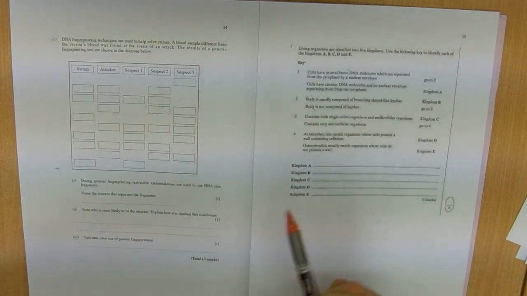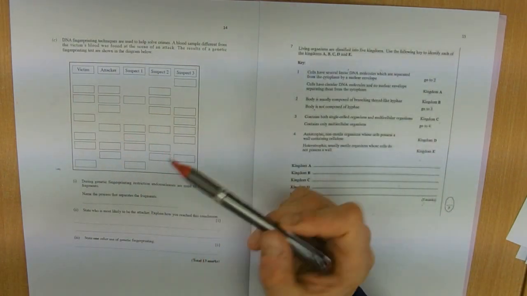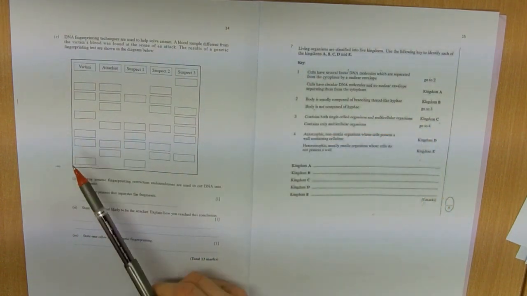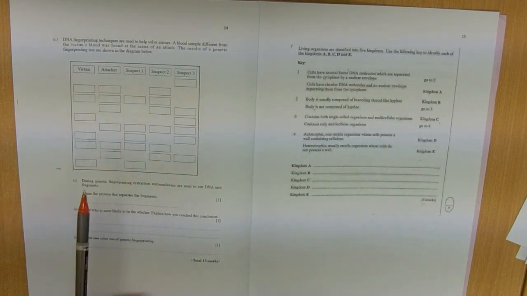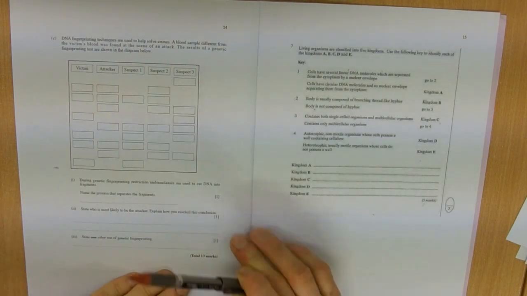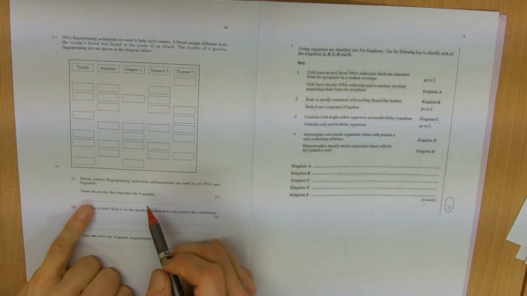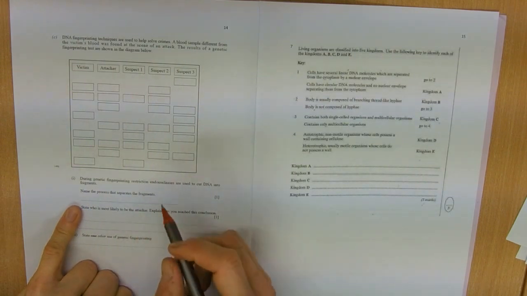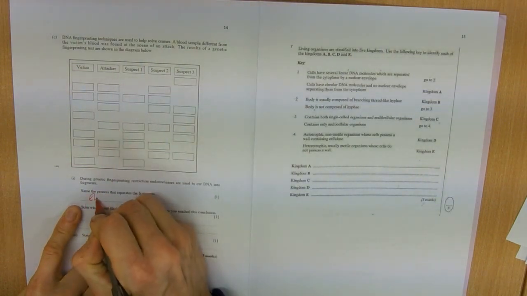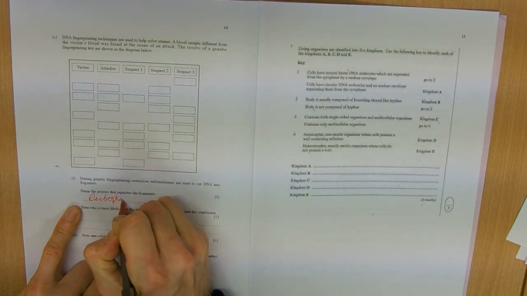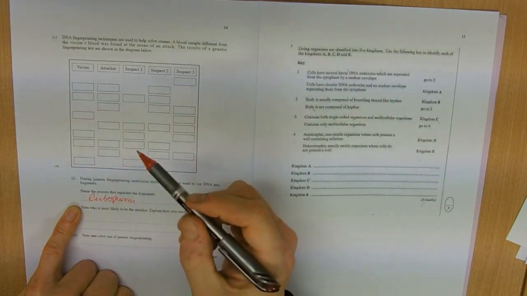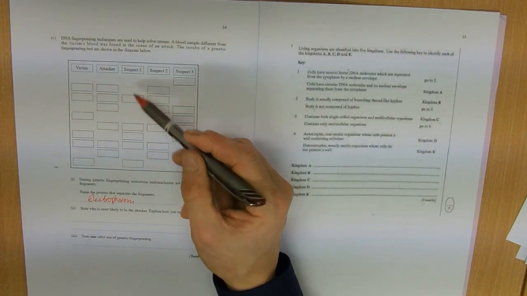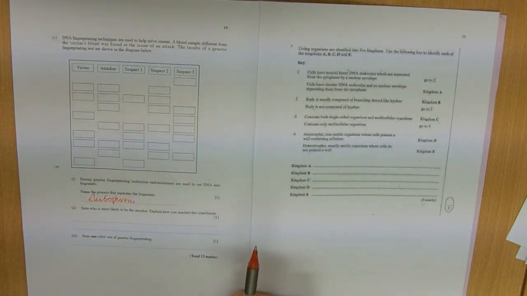DNA fingerprinting produces a DNA fingerprint that looks nothing like this. Blood sample. Oh dear me. This is kind of a year 7 diagram of genetic fingerprinting. Name the process. Well, you should have seen a demo of this in your laboratory sessions. So the process that produces this is electrophoresis, where you've got these fragments migrating, and the smallest fragments would go further through the gel.